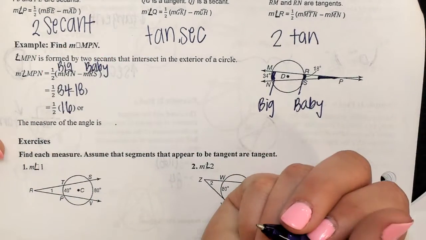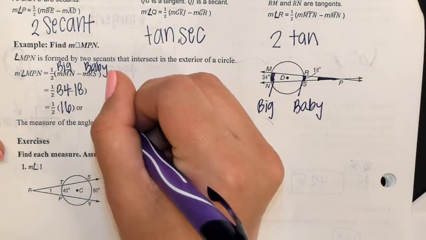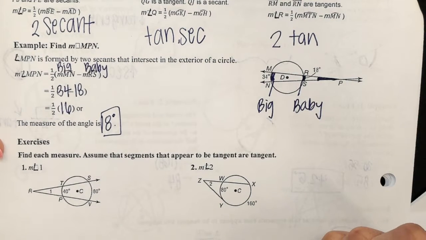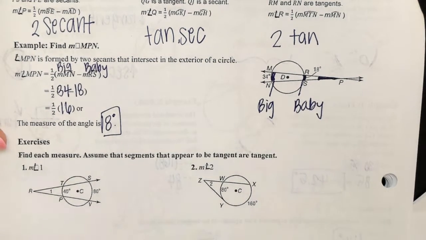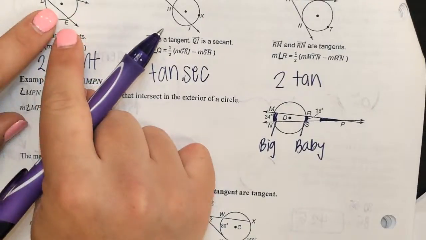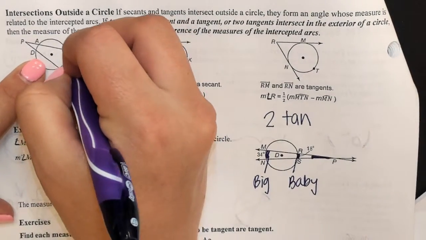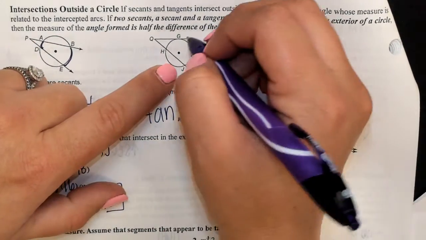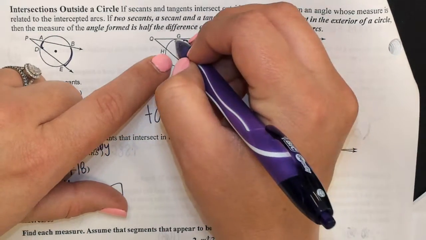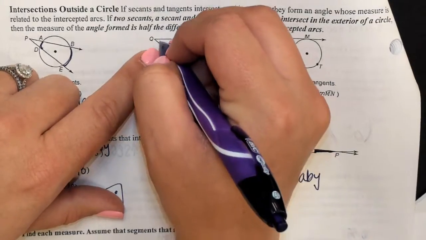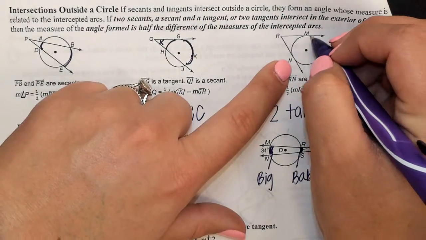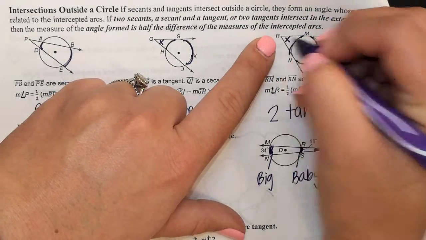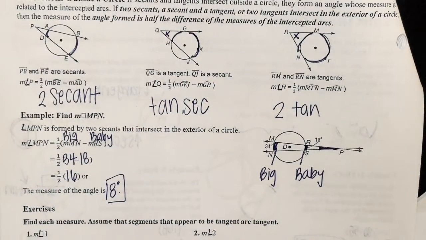Divide by 2. So the measure of the angle is 8 degrees. Told you it was going to be small. In any scenario, that's what you do. Up here, you would take big minus baby divided by 2 to get angle P. Big minus baby divided by 2 to get this. Big minus baby divided by 2 to get this. Any scenario, you do the same thing.